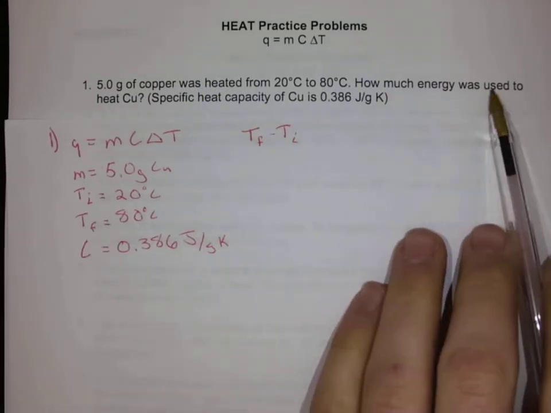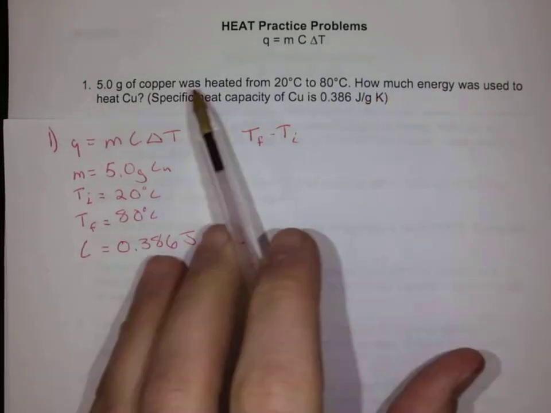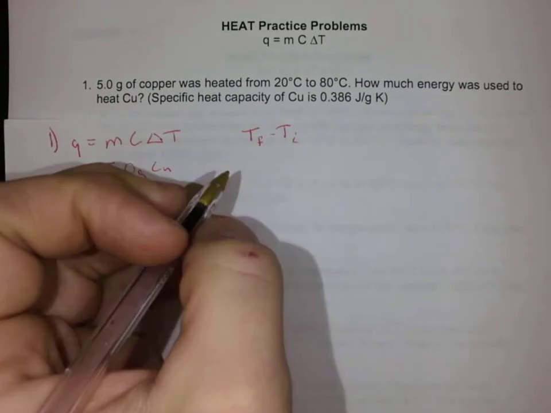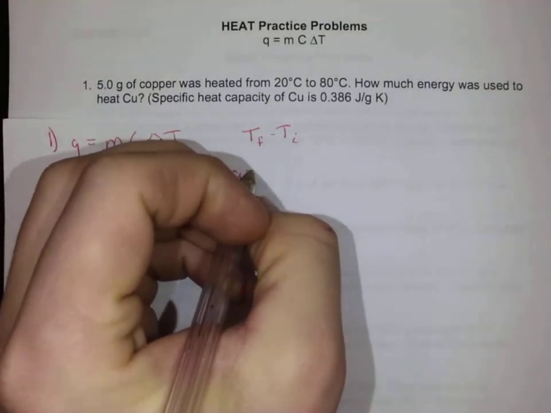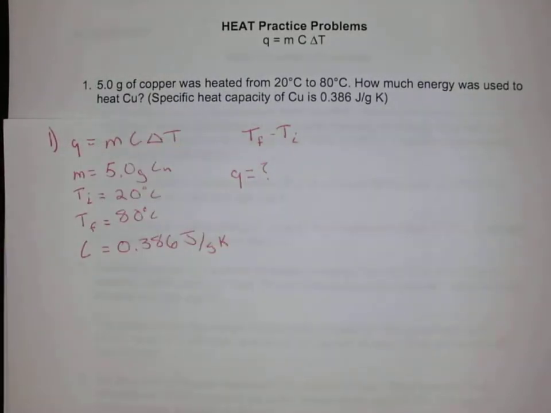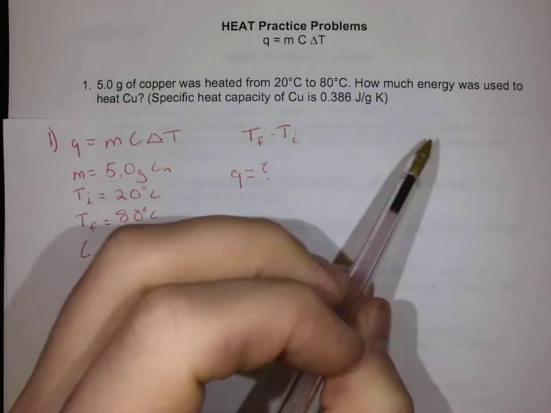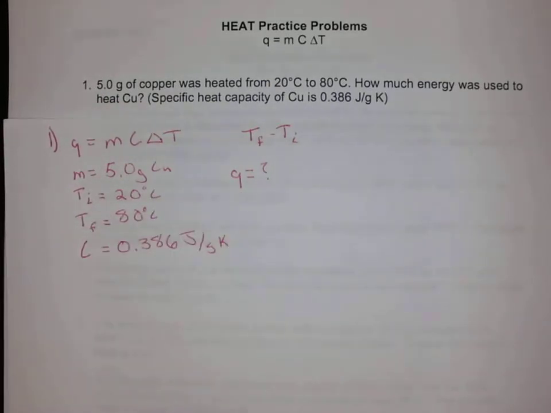So we have all of these here. We're asked how much energy was used to heat the copper. So the question mark is going to be Q. Anytime we see these questions, we want to identify each of the pieces of information that we know, and then identify what we are actually trying to calculate, okay? So this is a general skill for us to learn, okay?